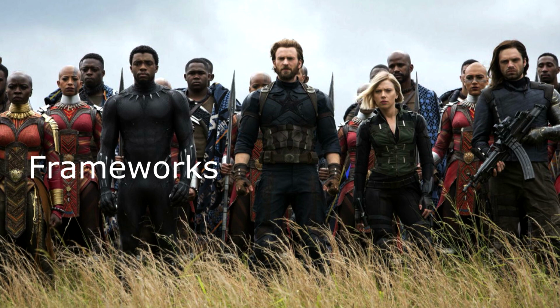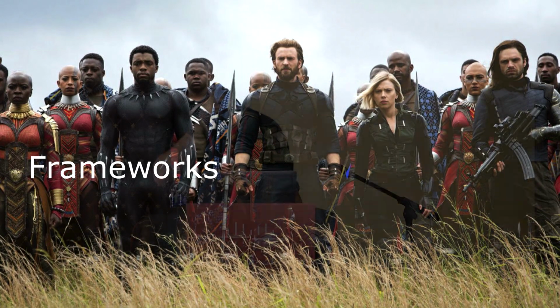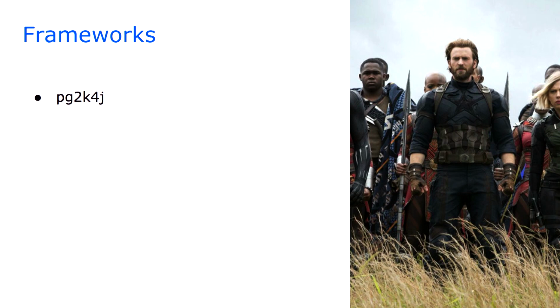And as you would assume, there is a bunch of frameworks trying to make our life easier. I will start with a little promo. Its name is PG2K4J, and it was developed and open sourced by us as an alternative to PG2 Kinesis, which we found not performant enough. Conceptually, it is quite simple. There is a running Java process, which reads Postgres' write-ahead log, transforms the data, and uses KPL to write to Kinesis. If you're interested in digging into this, there is a GitHub link in the references section.